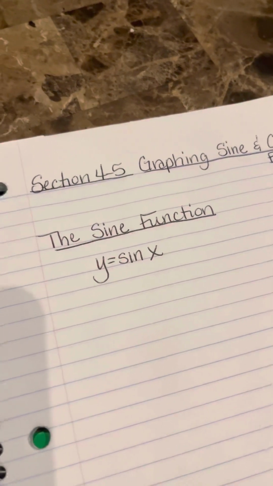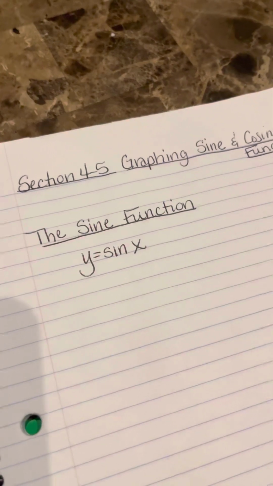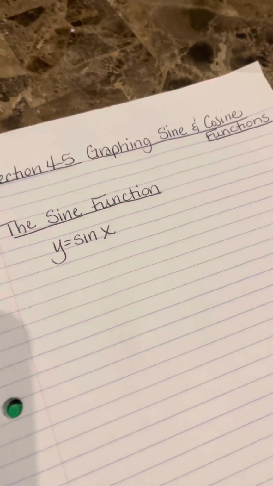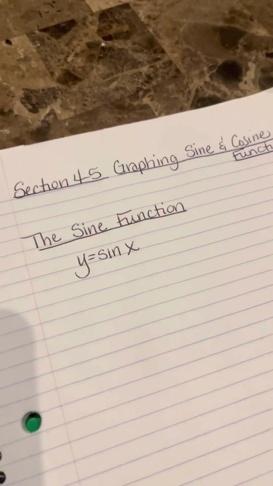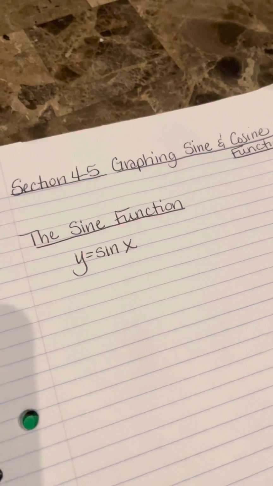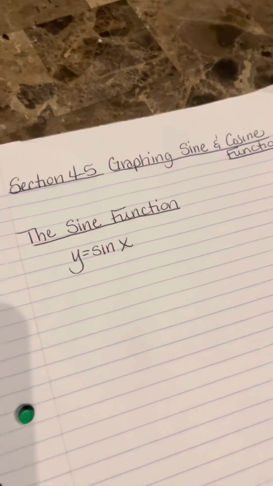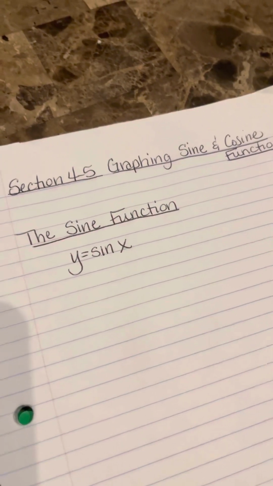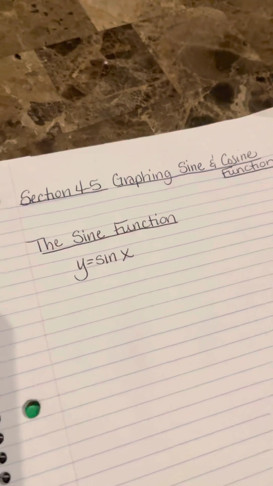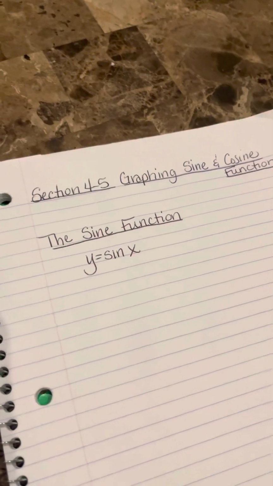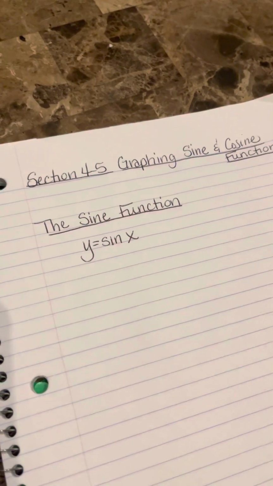Today we're going to move on into section 4.5 and we're going to focus on graphing the sine and cosine functions. It's extremely important that you understand how to graph these because when we go to graph the cosecant and the secant, you'll have to graph the sine and the cosine. So you really have to have a good understanding of these. Today what we're going to do is we're going to see the two functions.